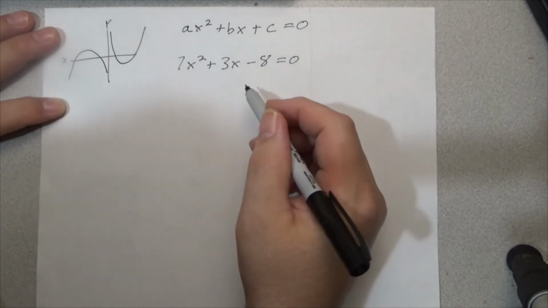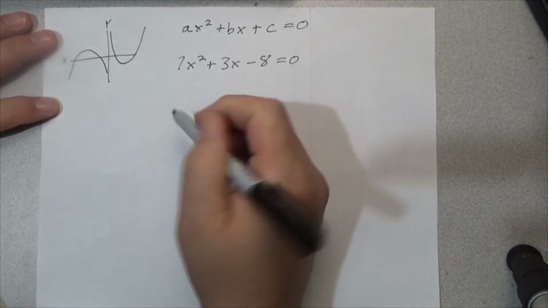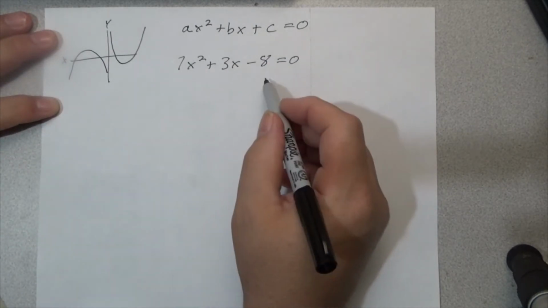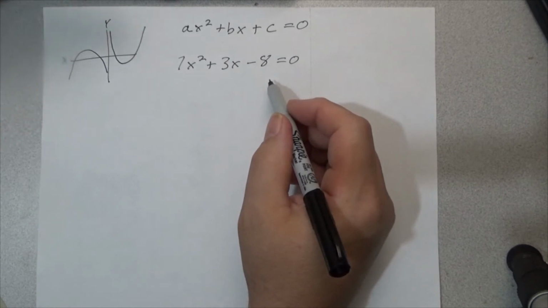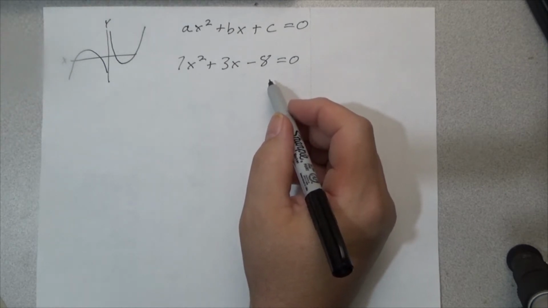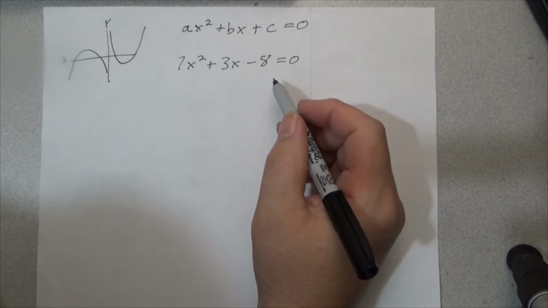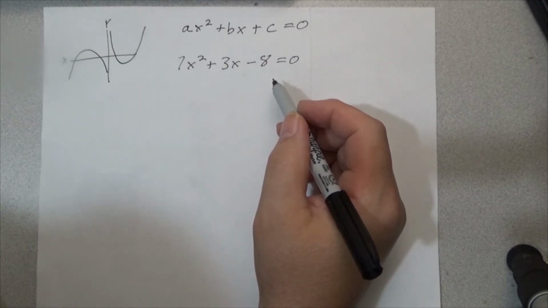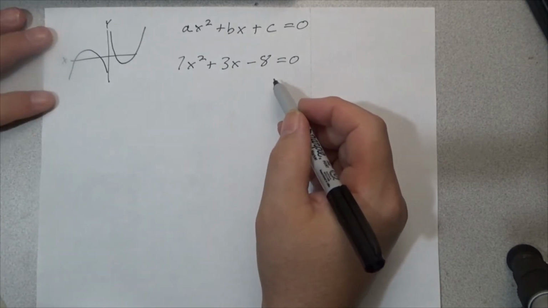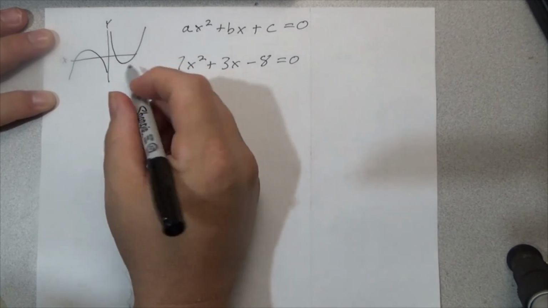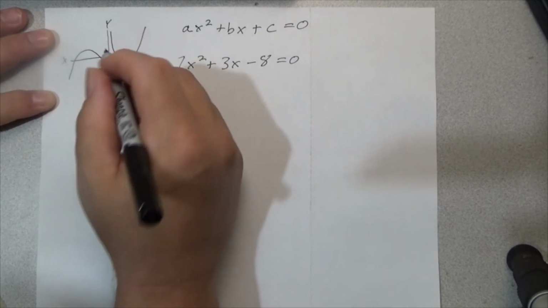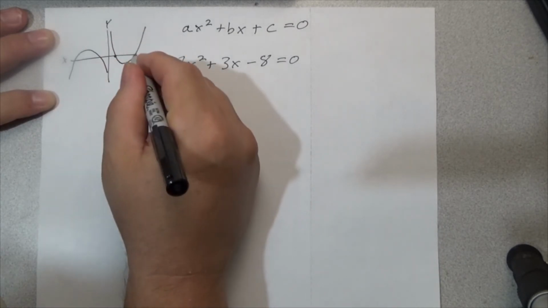Okay? So what we have when we solve a quadratic equation, we get what we call the zeros or the roots. Some people call it the roots or the zeros, the solution. It all means the same thing. And what we're doing is we're finding where this parabola meets the x-axis.